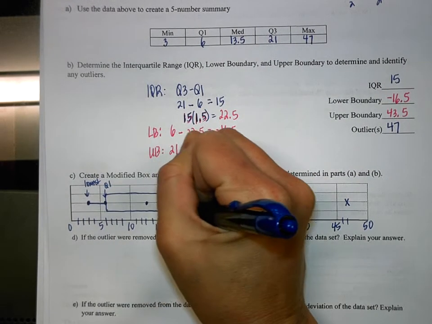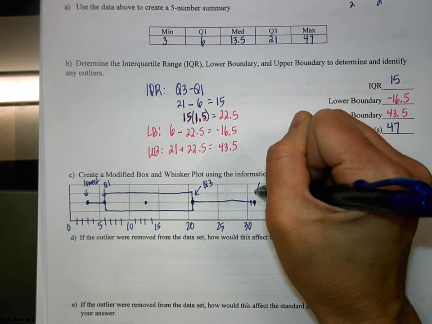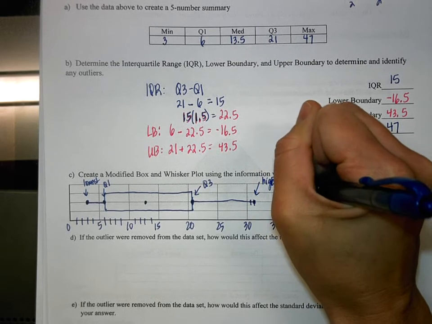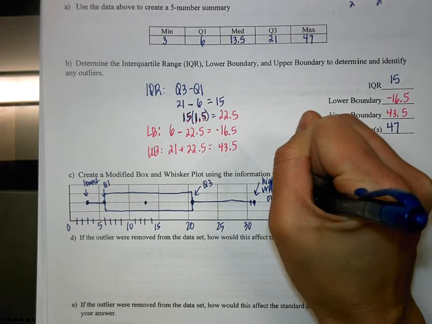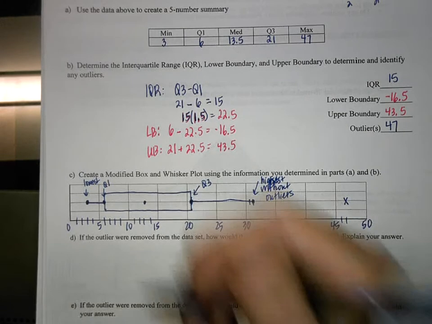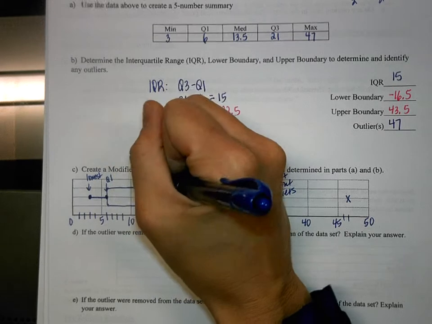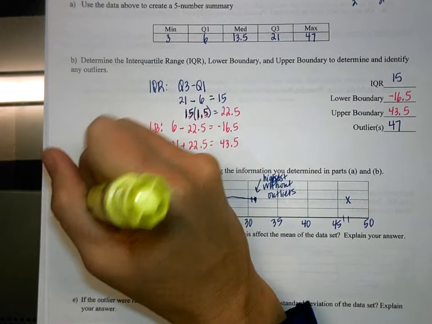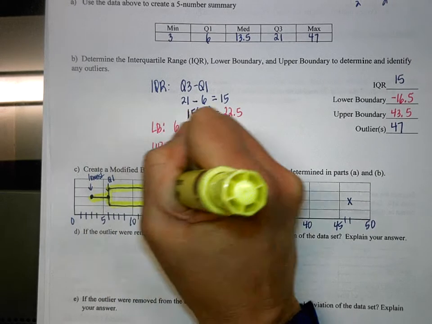And I forgot to label these. Sorry for those of you that want that labeled. So that's Q3, and that is my highest, if I could spell it right, highest without outlier or outliers. And then we also normally put a line here through our median. And that is our median, sorry. And just in case, I'm going to go ahead and highlight my box and whiskers for you so you can see it a little better.